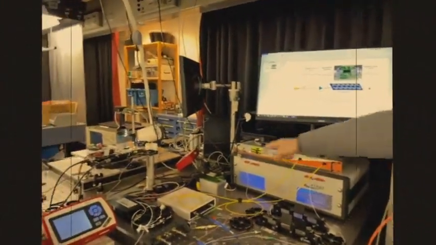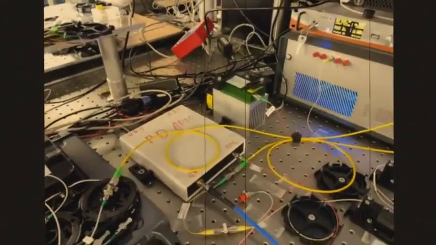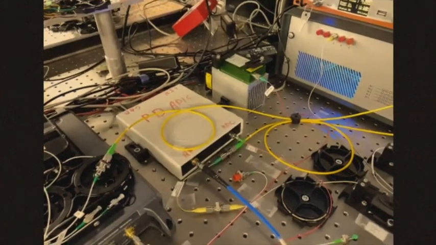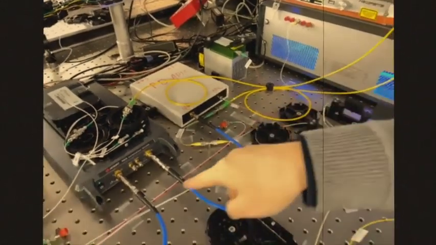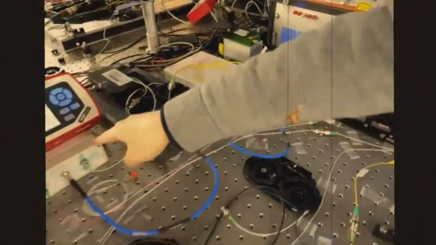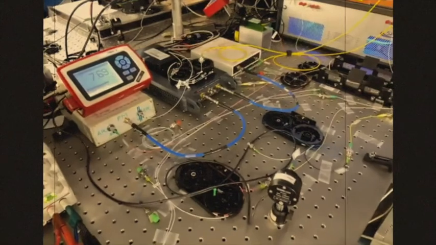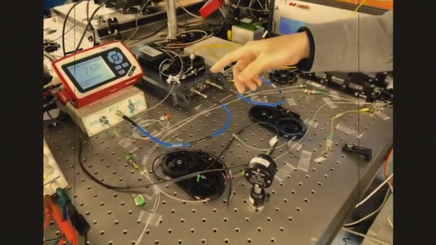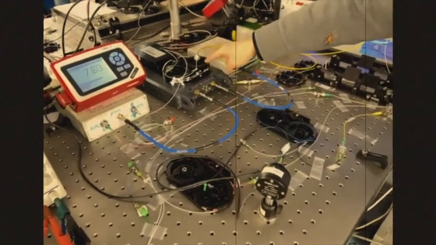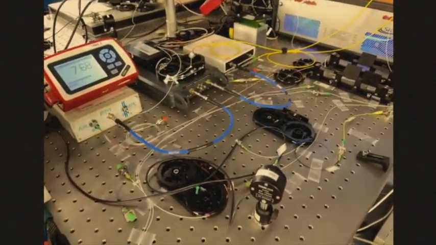So here, it is the laser I mentioned. It is working at a wavelength of 1550. And then the optical signal is transmitted through this optical fiber. It goes to this phase modulator. We modulate the RF signal into the optical domain through this modulator. And then the modulated signal goes into this optical filter. We use this filter to create a single sideband modulation.